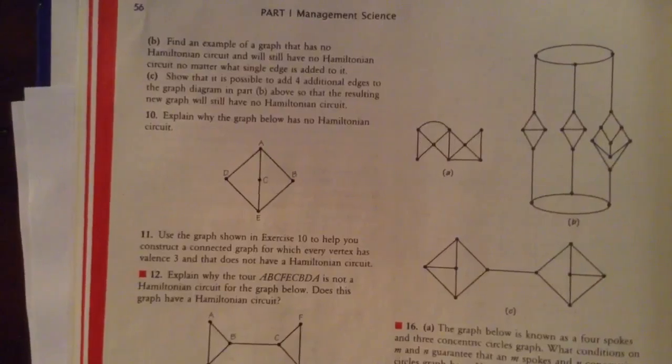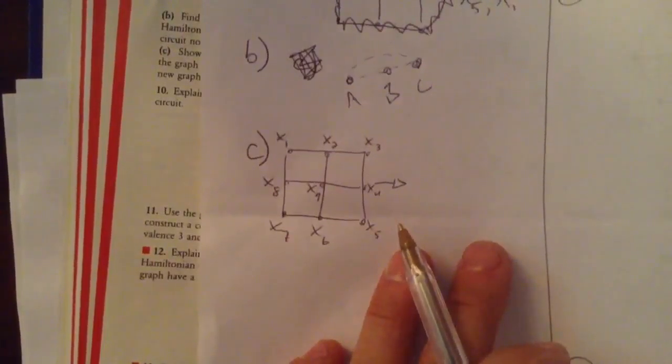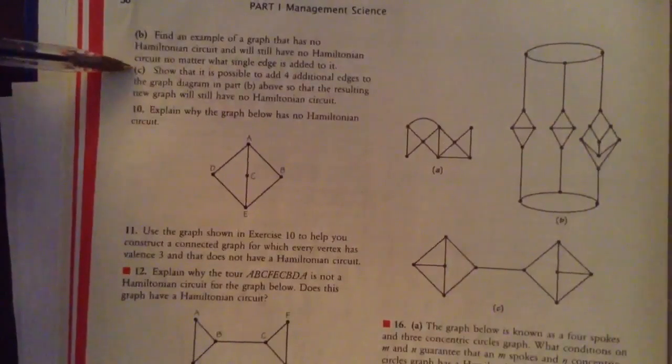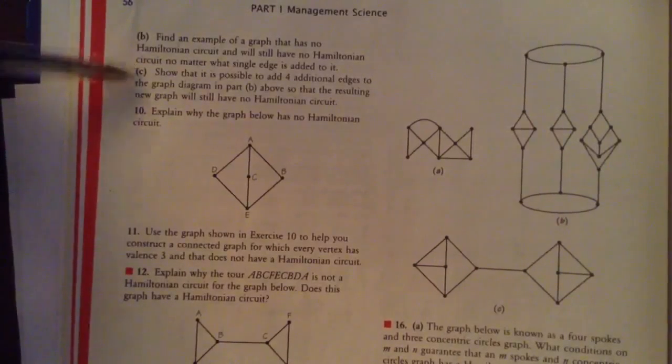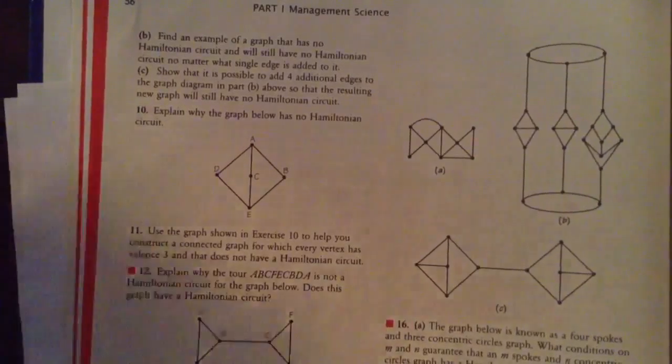Question 10. Explain why the graph below has no Hamiltonian circuit. Well, is that the graph we're looking at? Oh no, there's a 9C, my bad. 9C: is it possible to add four additional edges to the graph in part B so that the resulting new graph will still have no Hamiltonian circuit? This question I think is the hardest question in the entire homework, so I'll spend a little bit of time discussing it.